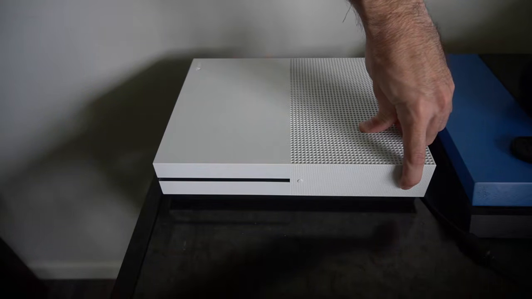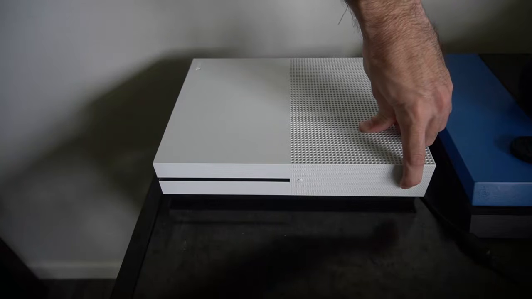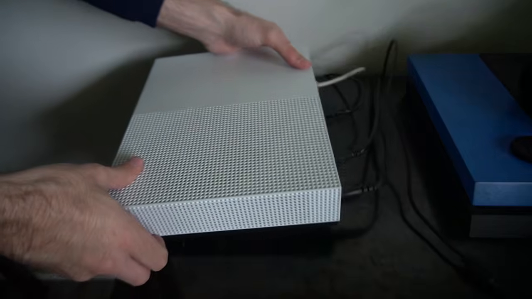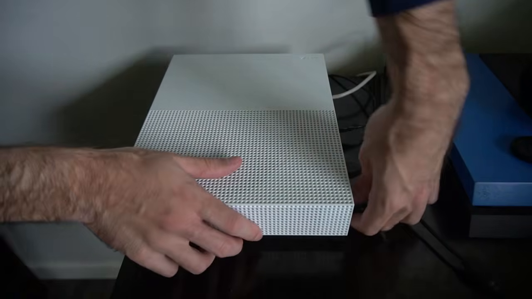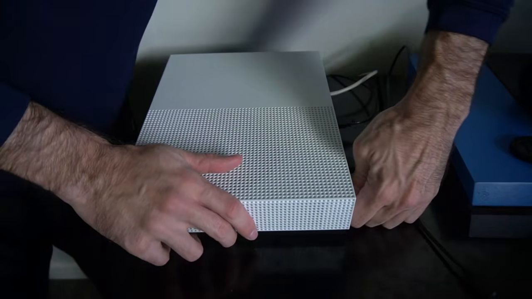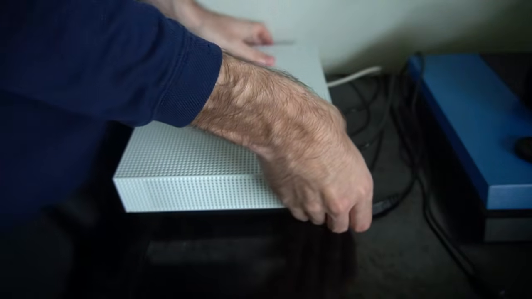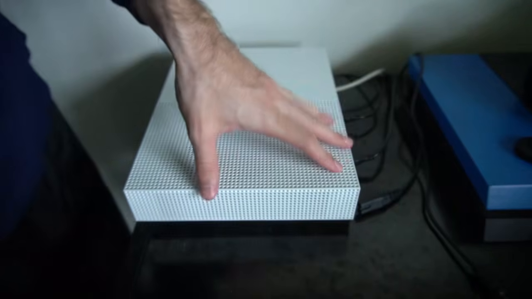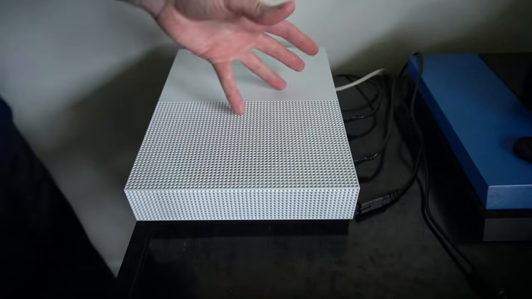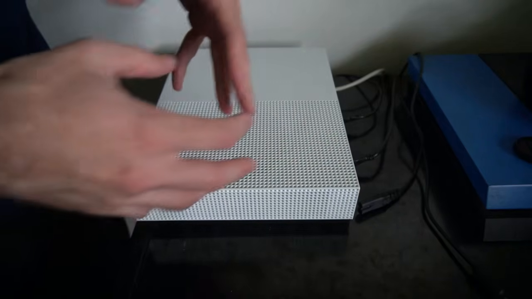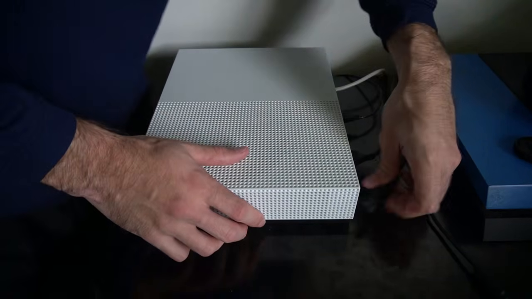Once this is completely turned off, we're going to want to flip our console around and unplug the power cable from the back. Sometimes this is a little bit difficult to get out, so just be aware you're not going to break it by pulling a little bit harder. Leave this unplugged for approximately 5 minutes and then plug it back in and start up your console.